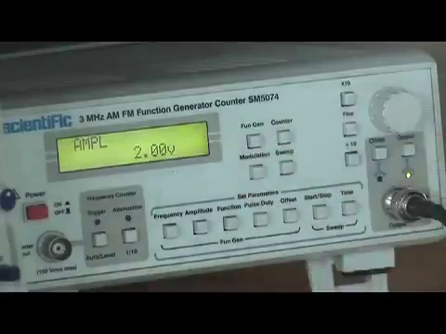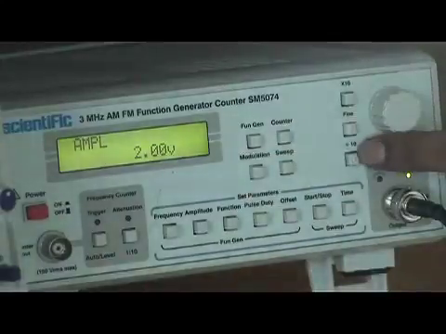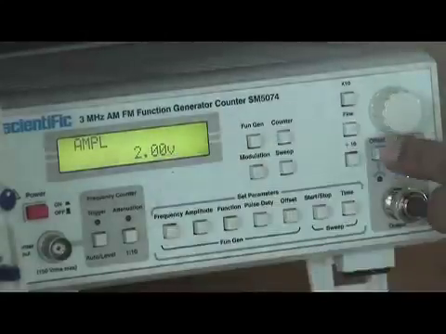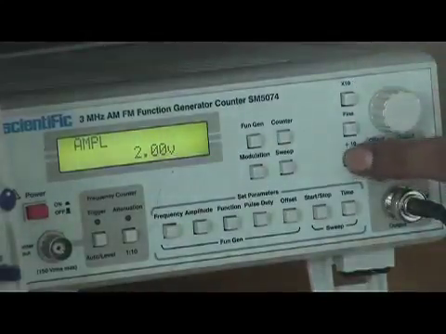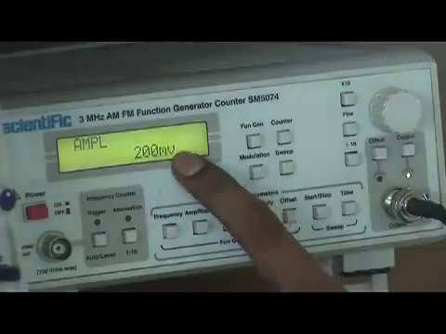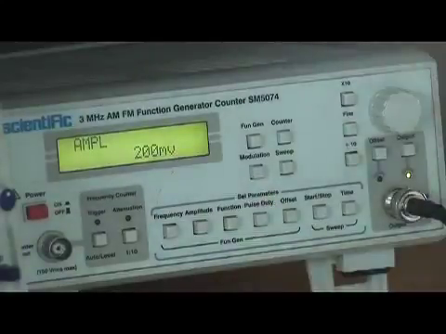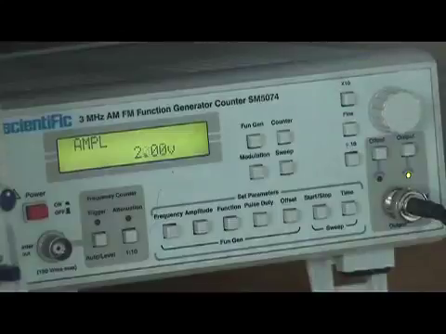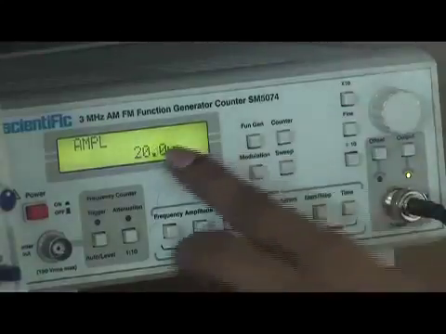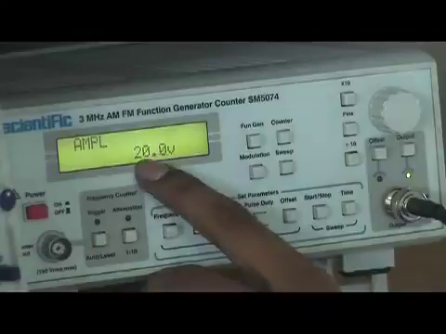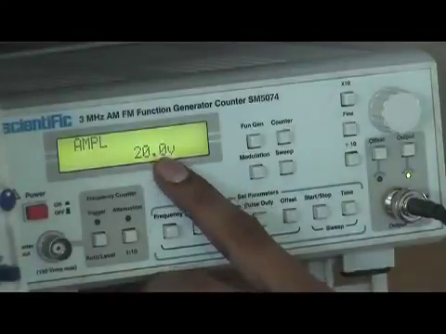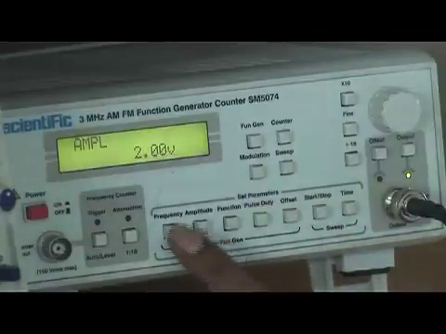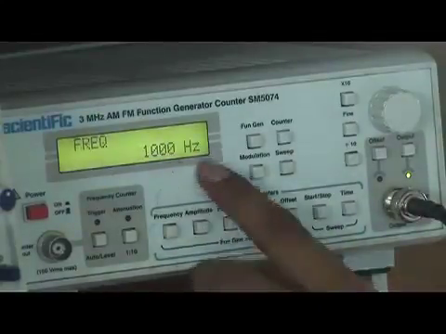If you want to make this unit millivolts, you have to divide by 10 or multiply by 10 using these two buttons. If I divide it by 10, you can see your unit became millivolts. Now let us come back to volts when I press this times 10. When I press this times 10 one more time, you see the point move one more place. So right now, let it be the same amplitude of 2 volts and a frequency of 1000 Hertz.